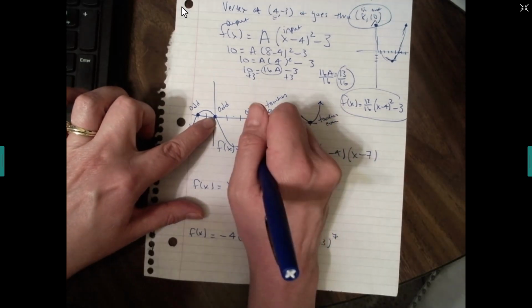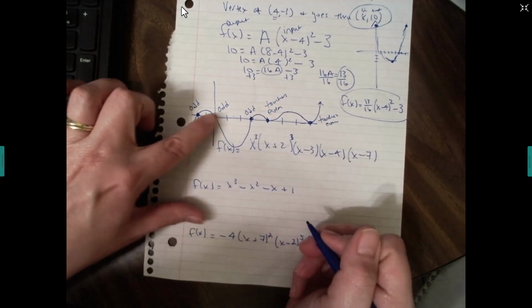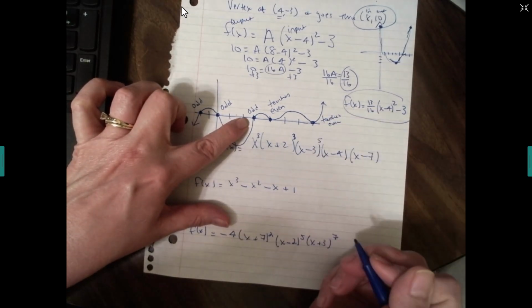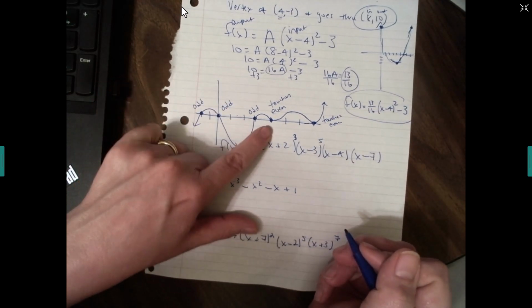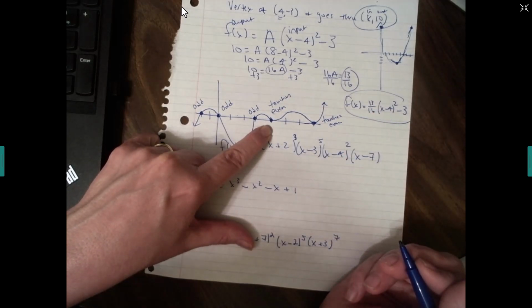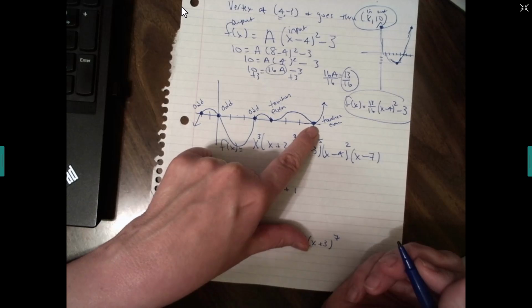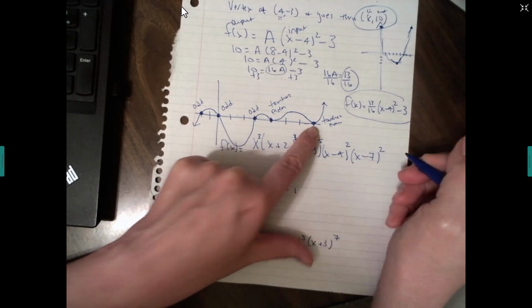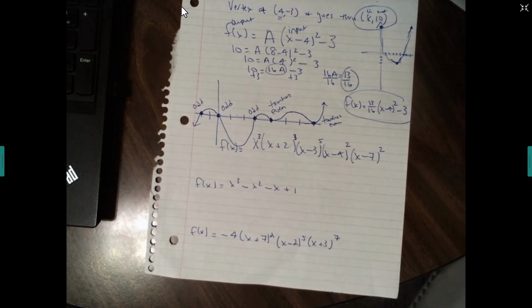This one is odd, so maybe I make that to the third. This is odd, maybe I make it to the fifth. This is even, and this is my 4. So again, I could do 2, I could do 4, 6, 8, whatever I want. And then this one, again, same, so I do even. Okay, now, what else do I know?